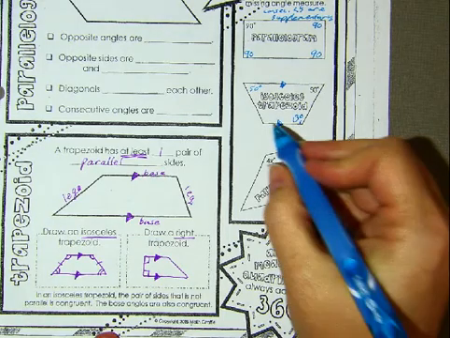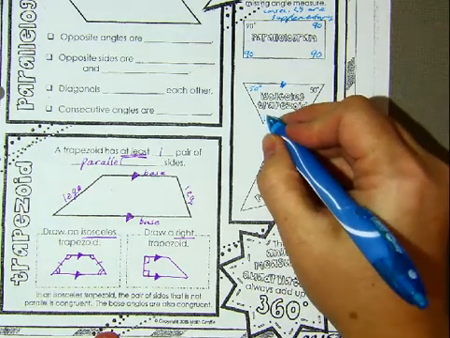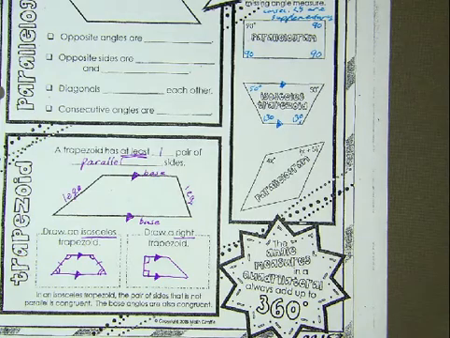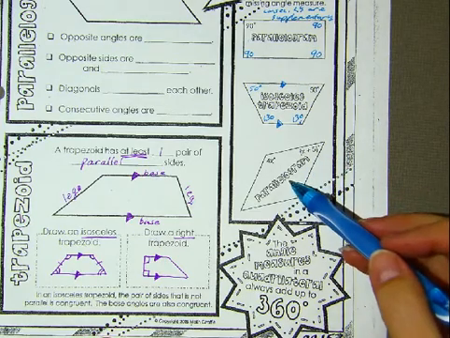And then the same thing goes over here. Base angles are congruent, so that's also 130 degrees. Okay. All right, so the next one we have is a parallelogram again.